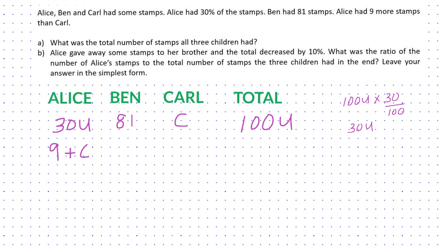Okay, so we need to find the total number of stamps that all three had, which is 100 units. When we look at the information here, we see that there are two variables, which are C and U. So instantly we know that we need to come up with two equations, and then we can proceed to solve the simultaneous equations.